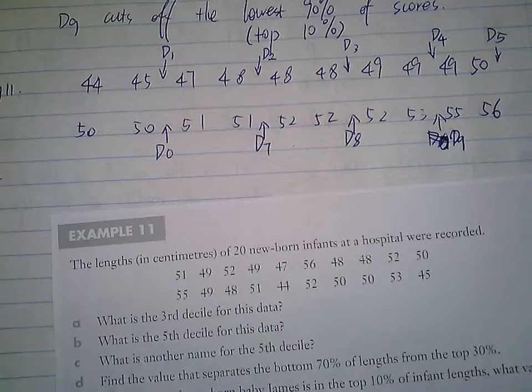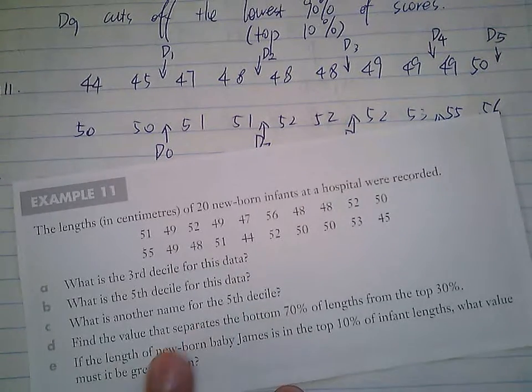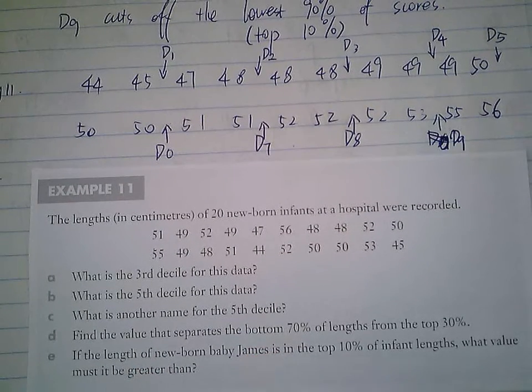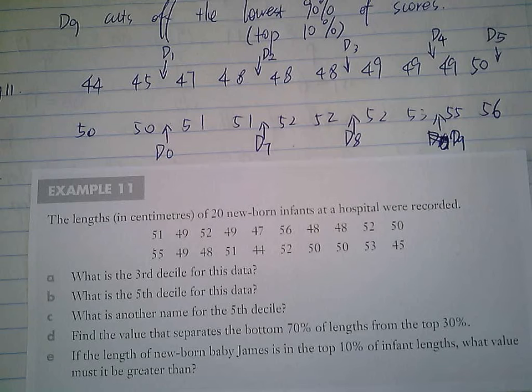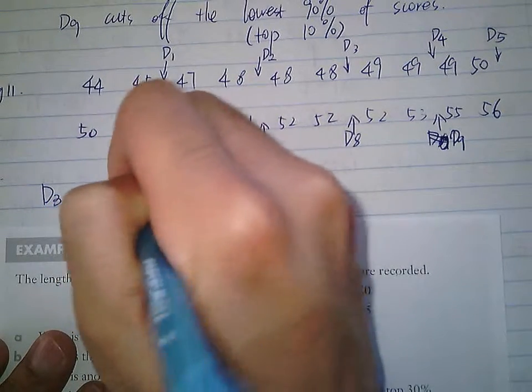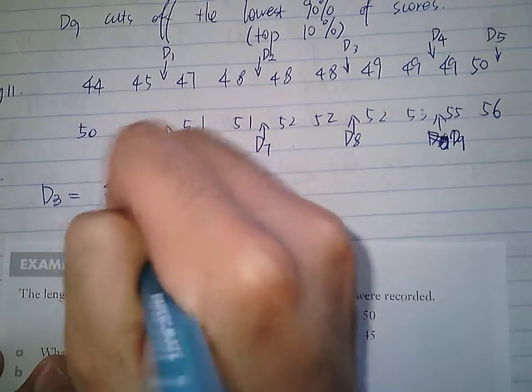In other words, every 10% of scores represents 2 scores. So obviously D3 now. D3 is the middle of 48 and 49, over 2, which is 48.5.